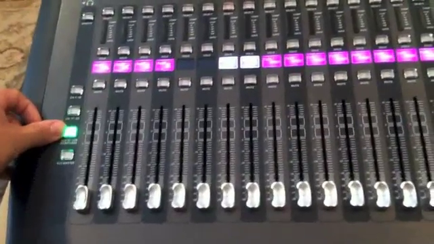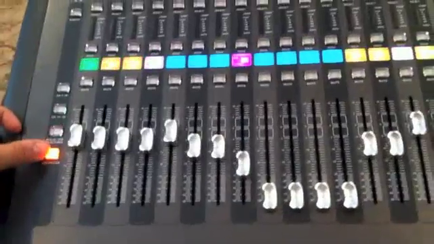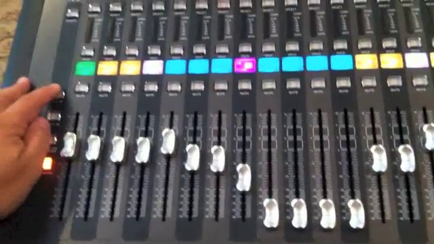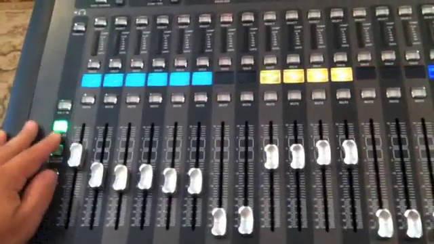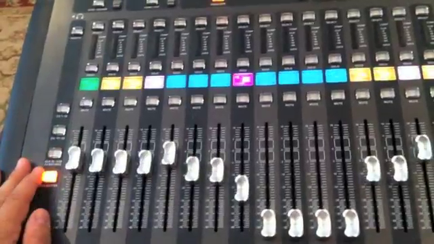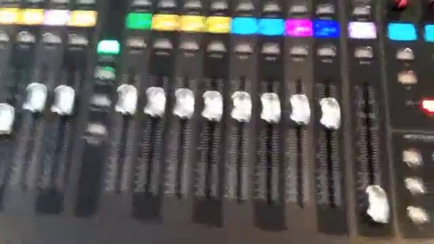And then we go to the aux inputs, and then you have your bus master. So basically on this left-hand side, you're going to access all your channels that are coming in, and your bus master is going out. In the middle section here, there are 8 faders, and on this side you have the DCA 1 through 8 groups.